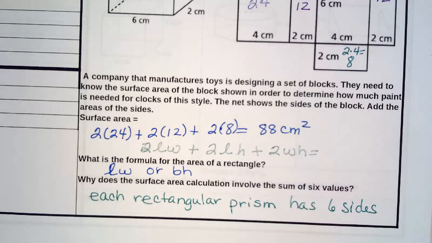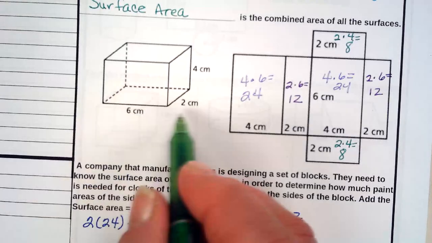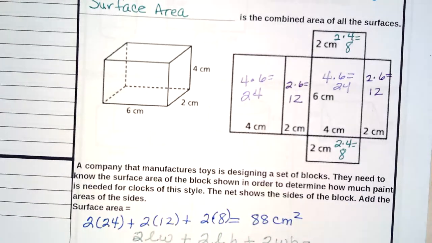No, because you can rotate that and you can have different orientations which will make the length, width, and height different. So you just take the numbers you've gotten. I'd call this L, W, and H, and then you just plug it into your equation.